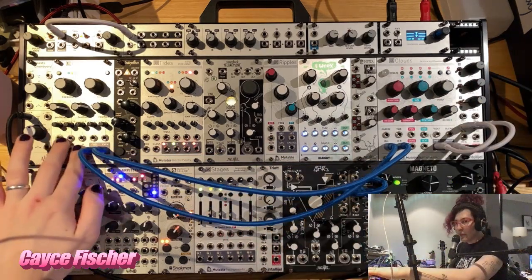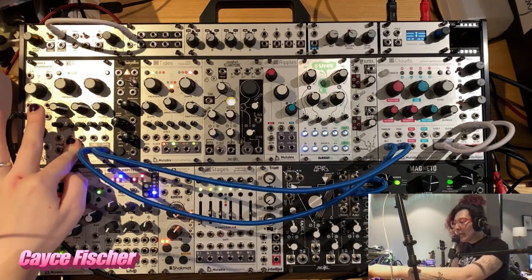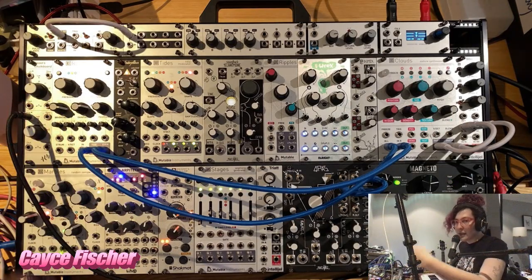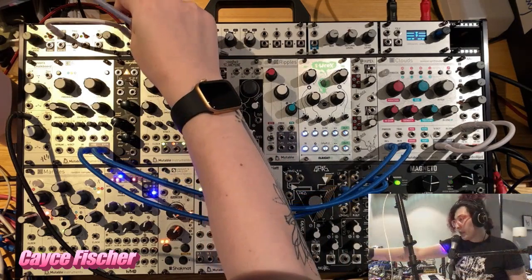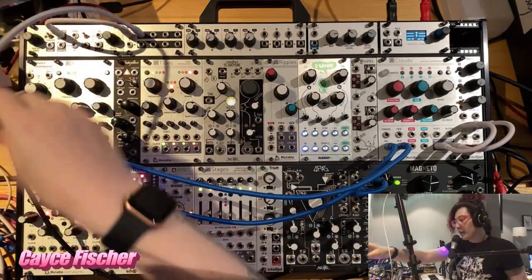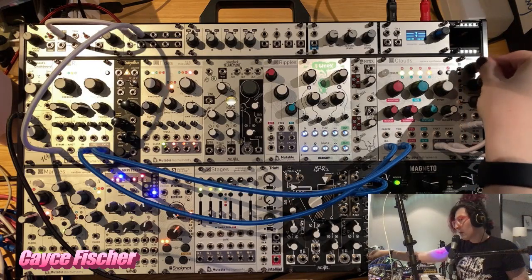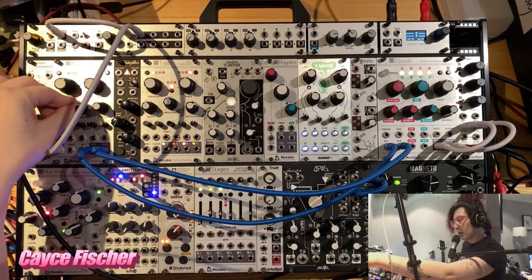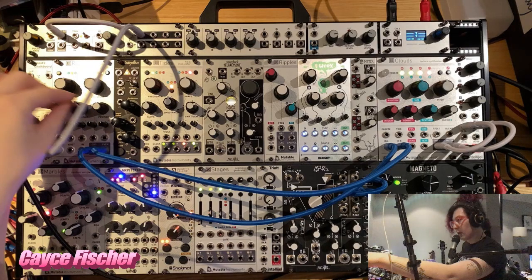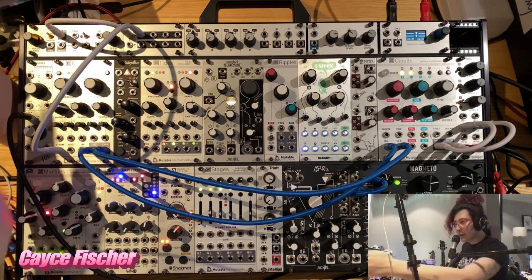And we need to excite Rings, because again, Rings is a physical modeler, so it's a sound generator that needs to be struck like an object would in real life, like a drum. So let's just strike it with our steady clock. Let's not get crazy. And because the clock's really fast, it's already moving quite quickly, so we can slow that down.